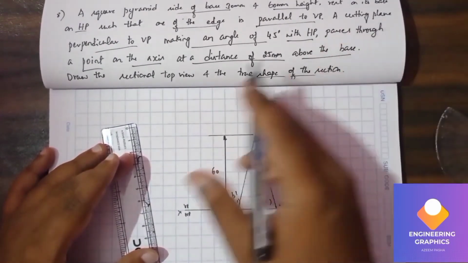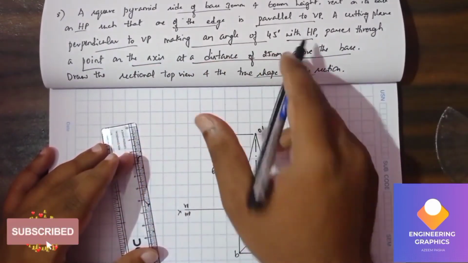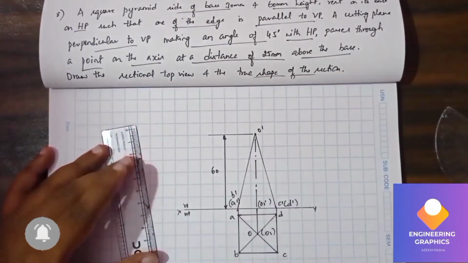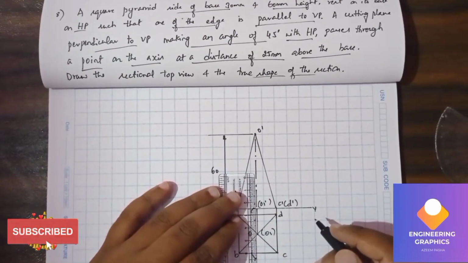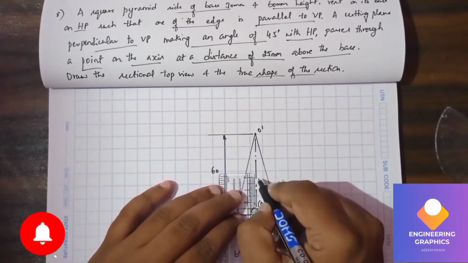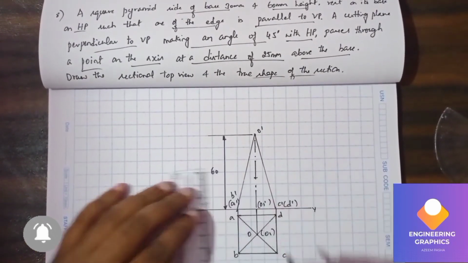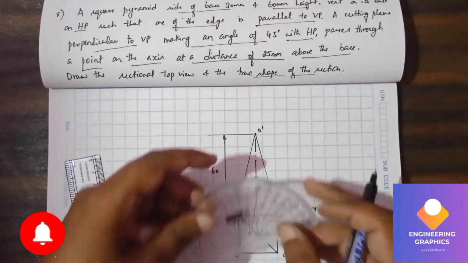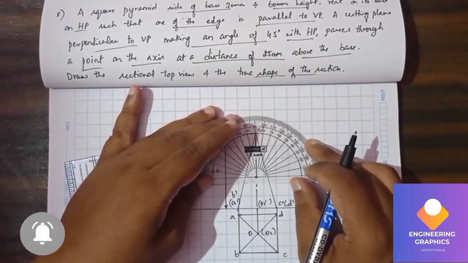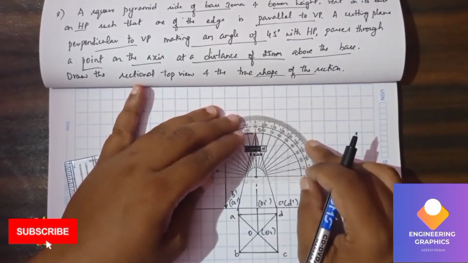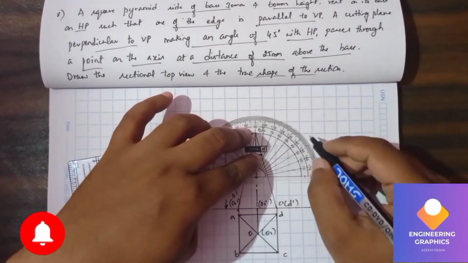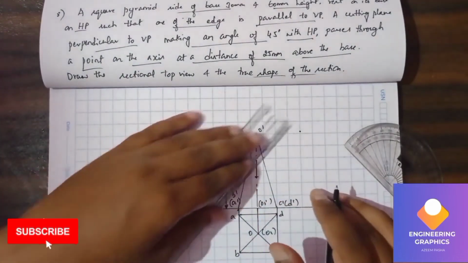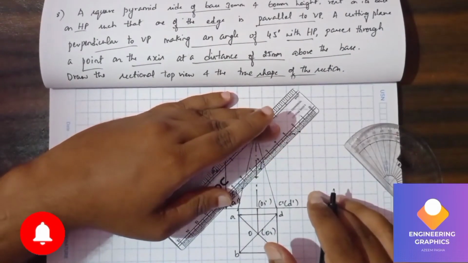I can see cutting plane perpendicular to VP making an angle of 45° with HP passes through a point on the axis at a distance of 25 mm. So from the base 25, so this is our point. Here we have to keep the protector and we have to draw an angle 45°. Now we have to draw section plane here.